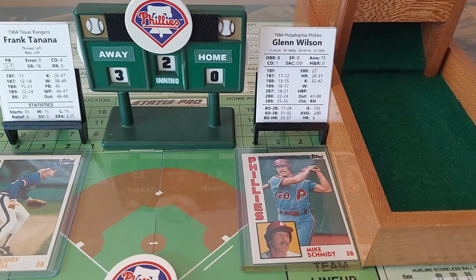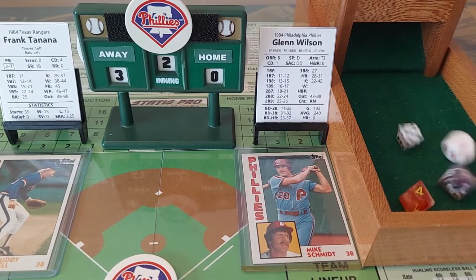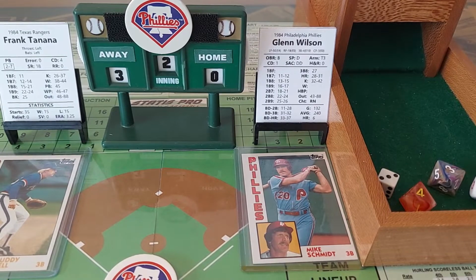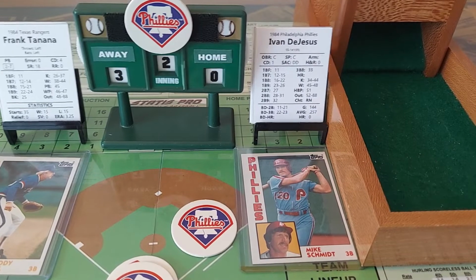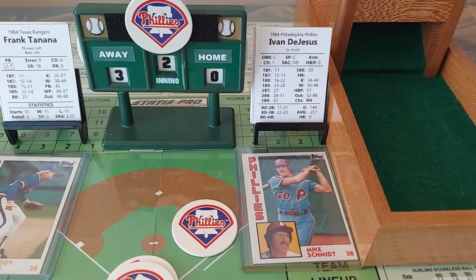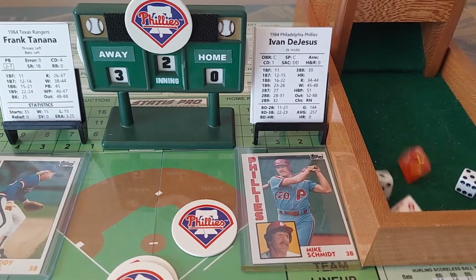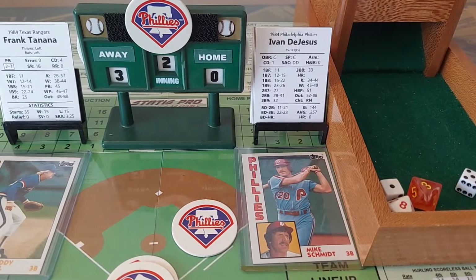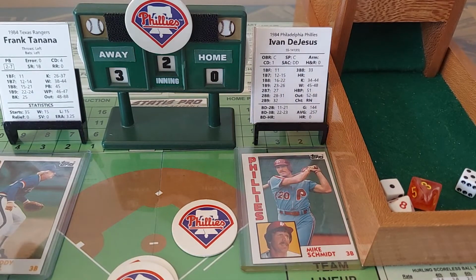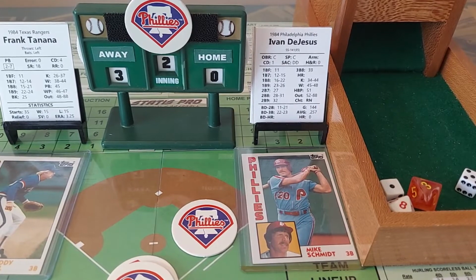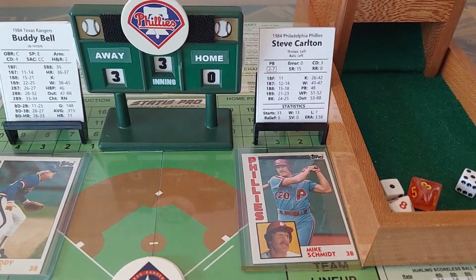And now Glenn Wilson. 643 off Tanana's card is a base on balls. Batter is Ivan De Jesus. Off the pitcher's card, 632 is going to be a swing and a miss. Strike 3. De Jesus takes the U-turn. And we'll switch sides. Go to the top of the third, Texas 3 and Philadelphia 0.